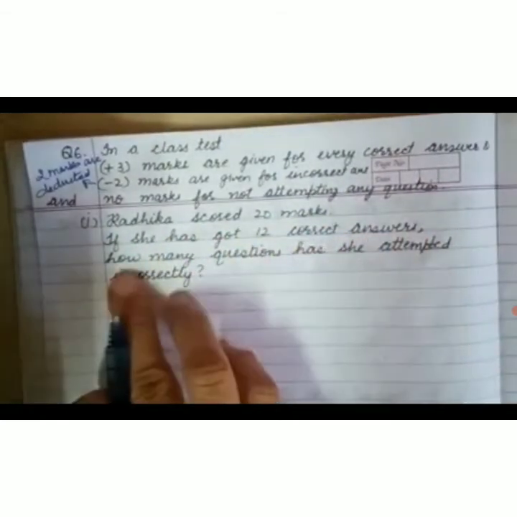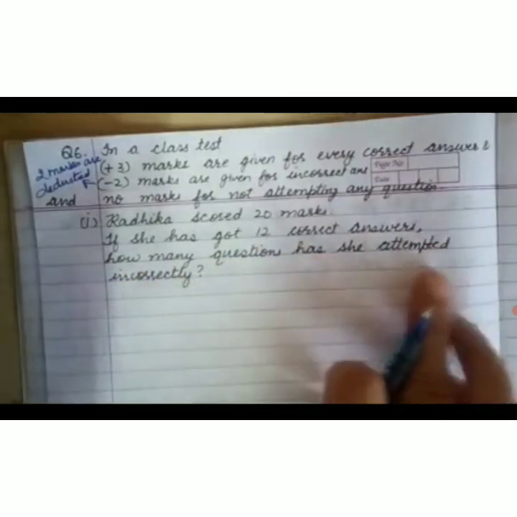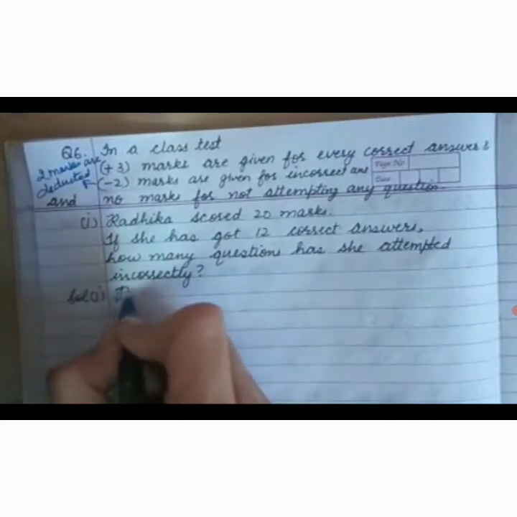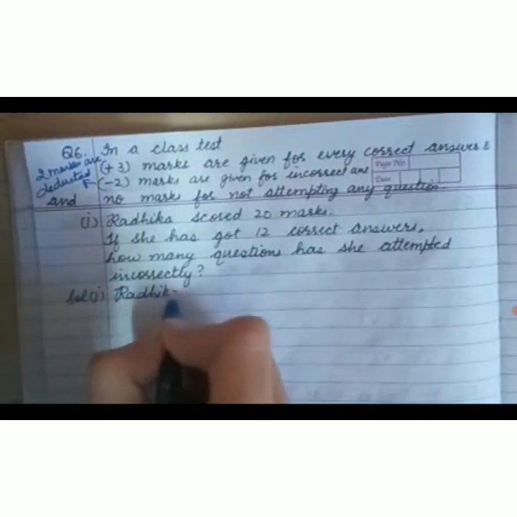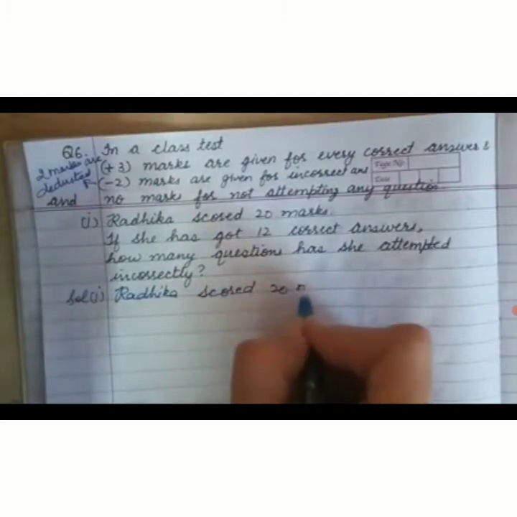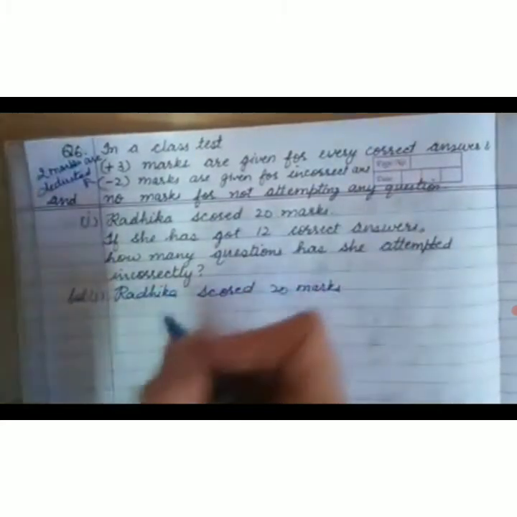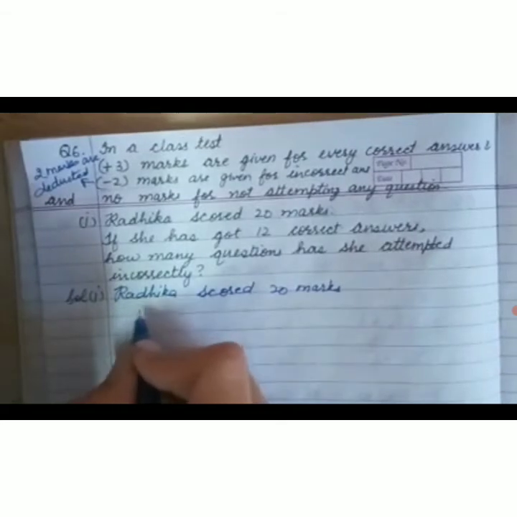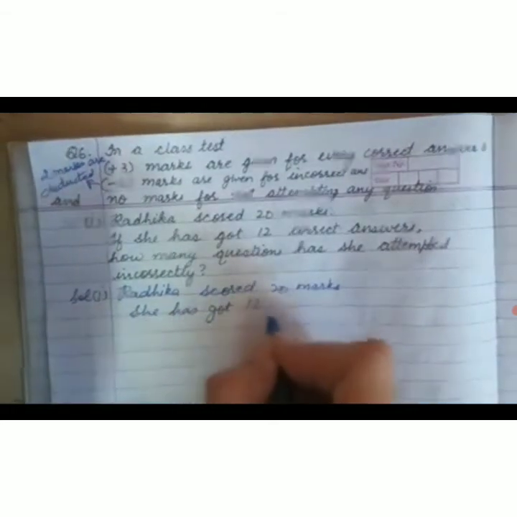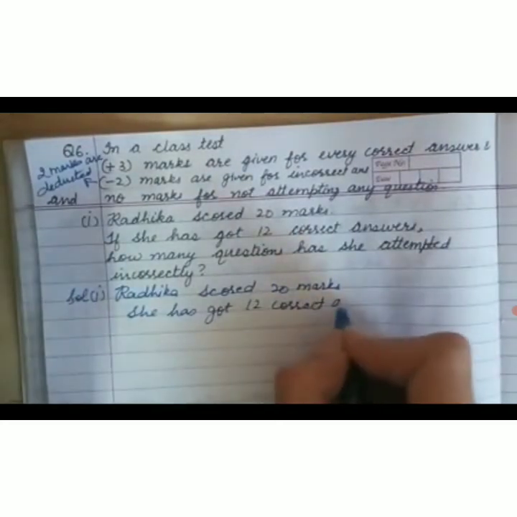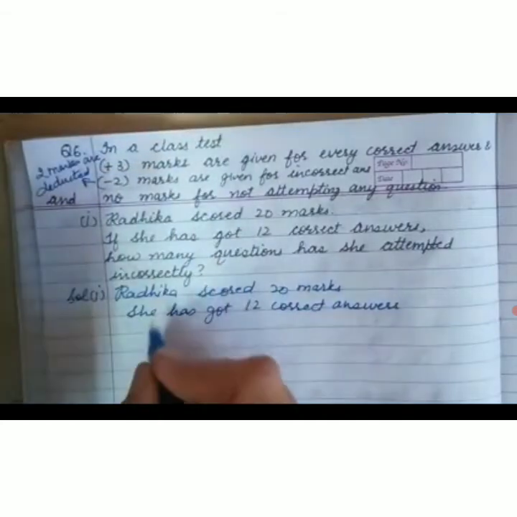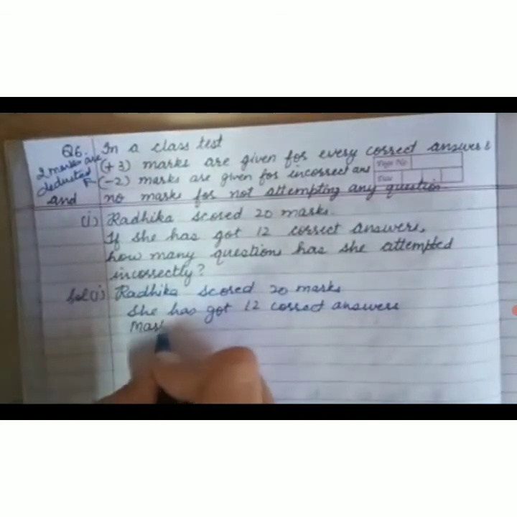So Radhika scored 20 marks. If she got 12 correct answers, how many questions has she attempted incorrectly? So she got 20 marks with 12 correct answers. Write down: Radhika scored 20 marks. Since she got 12 correct answers, every correct answer has plus 3 marks.